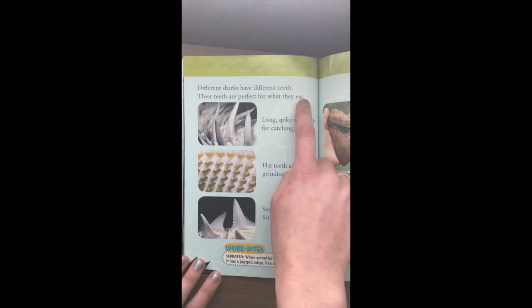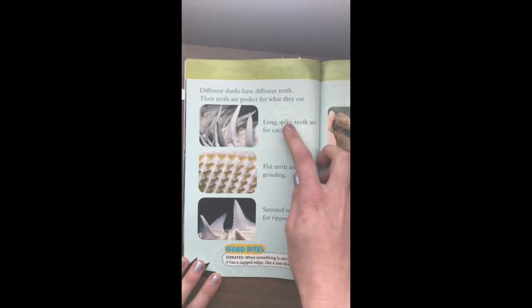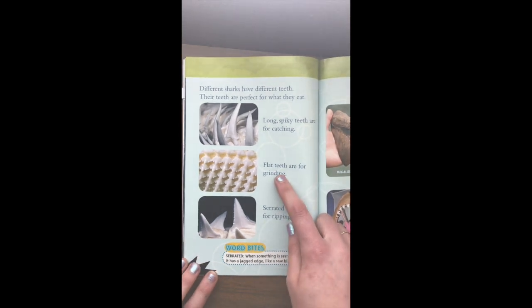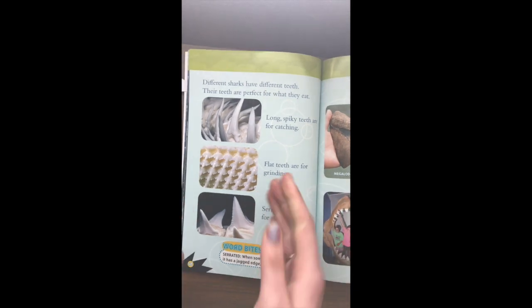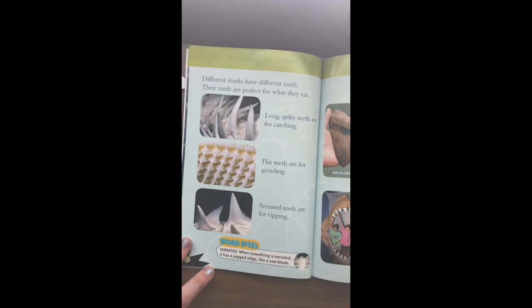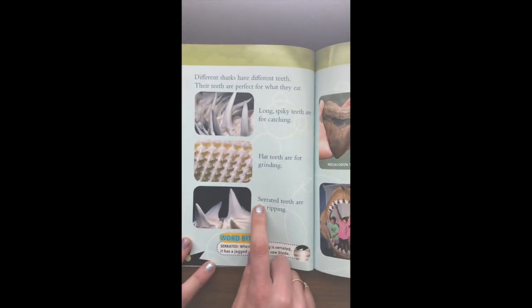Different sharks have different teeth. Their teeth are perfect for what they eat. Long, spiky teeth are for catching. Flat teeth are for grinding. So grinding is when you might move something together until it breaks. So like when you eat some pizza and you chew it up, you're grinding it up before you swallow.